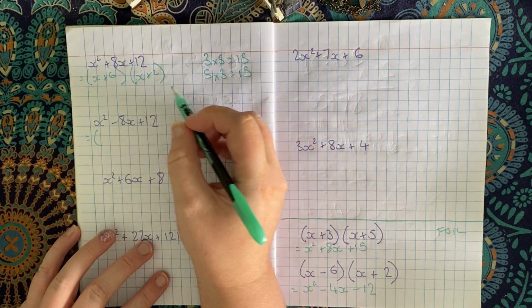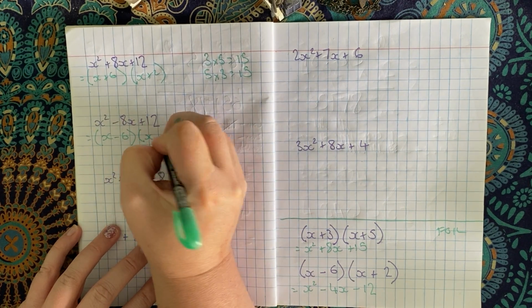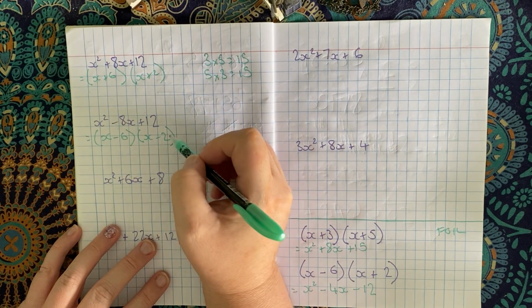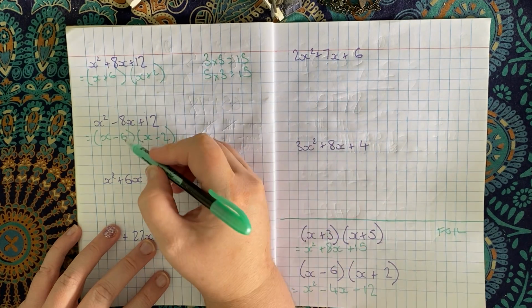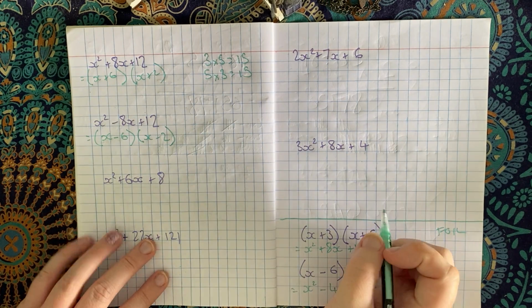So I'm going to say again, I know the numbers are 6 and 2, but this time they're both negative. So negative 6 plus negative 2 is negative 8, and negative 6 times negative 2 is positive 12. So that works for us.